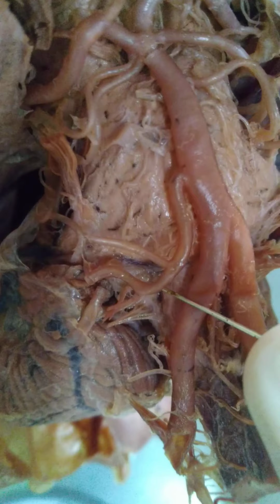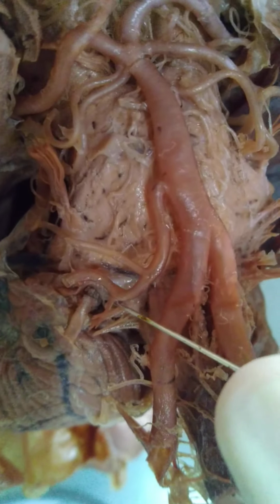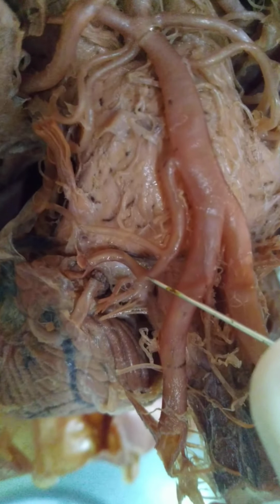One is preserved here on the right side. So what artery is this? This is the anterior inferior cerebellar artery, AICA. PICA, AICA. It supplies the anterior and inferior part of the cerebellum.